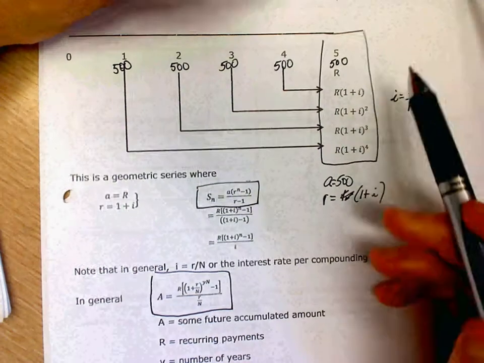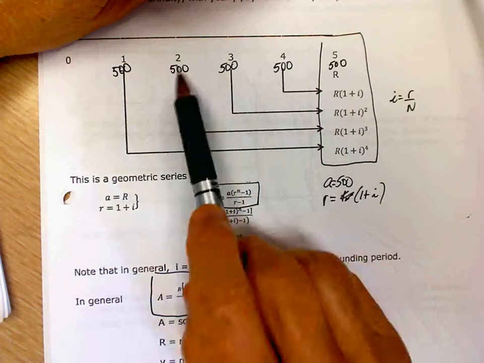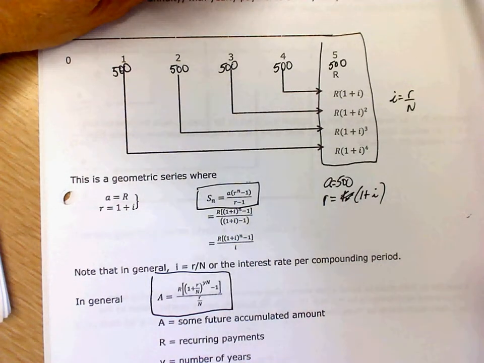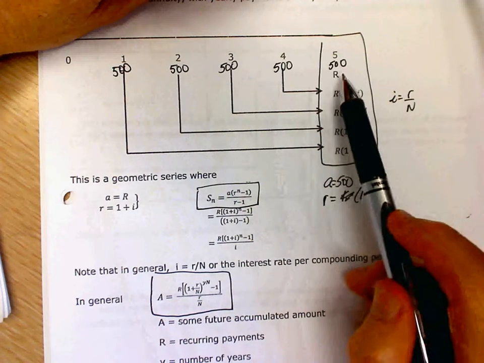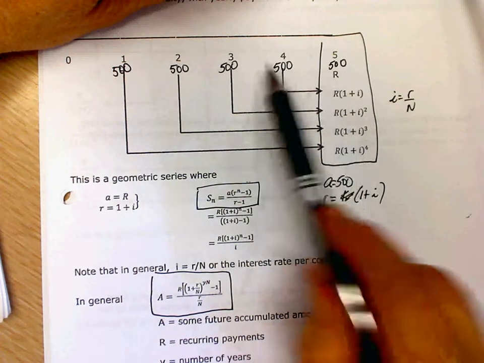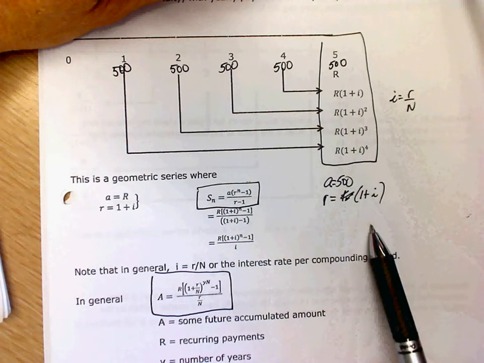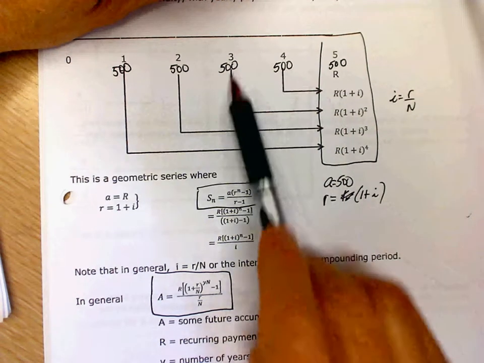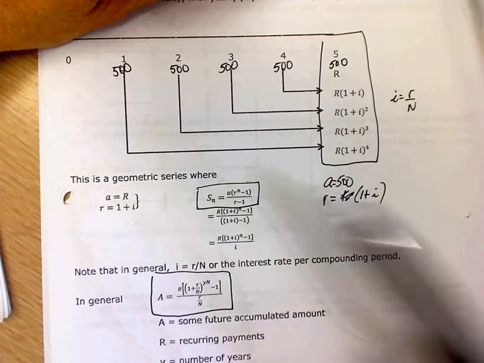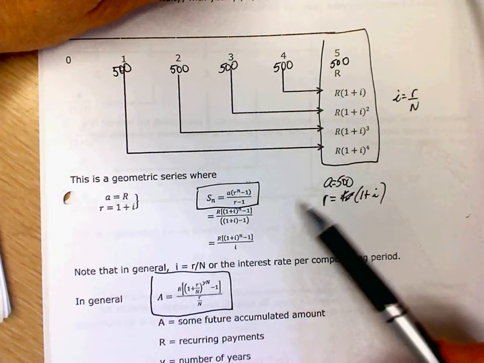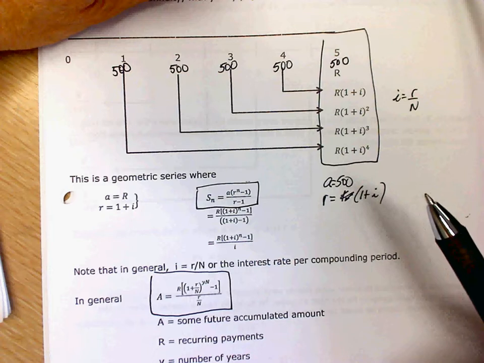So if I put in regular payments at the end of each month for 20 years, or at the end of each year for 10 years, or whatever it may be, how much would I make by the end of the time period when each one is earning compound interest? Do you see the difference between this one and the other one?